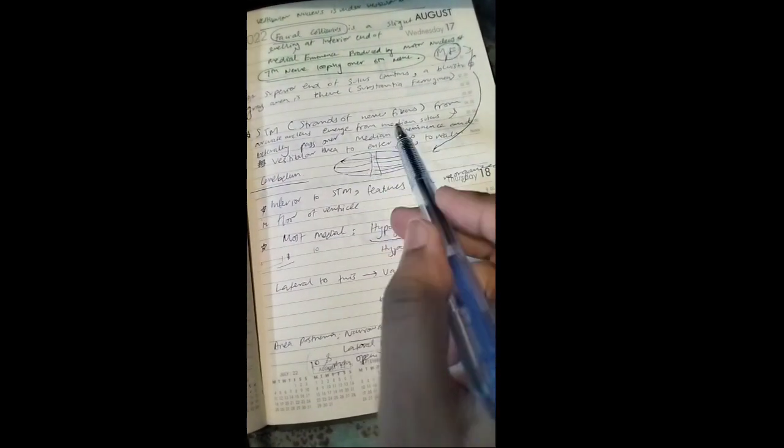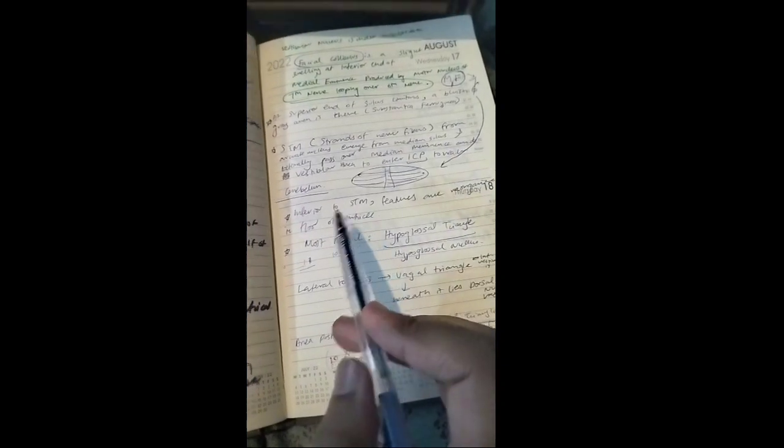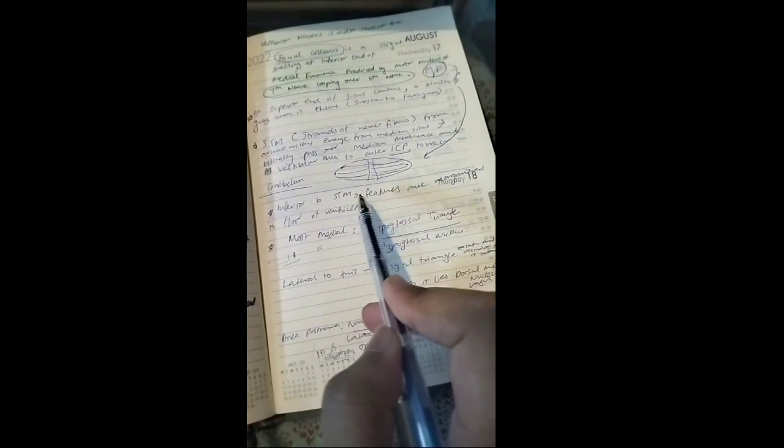So what do you see here? You see the cerebellum. It is going to enter the cerebellum through the inferior cerebellar peduncle, which came from the vestibular area, which came from the median eminence. Now let's talk about the stria in more detail.